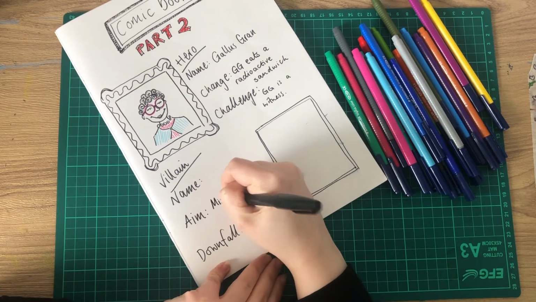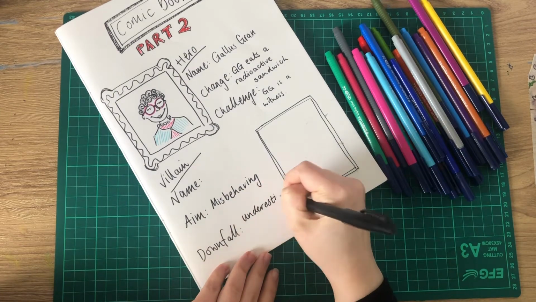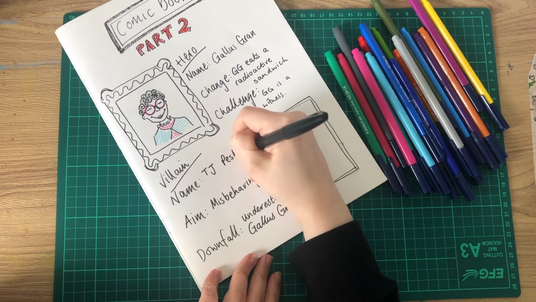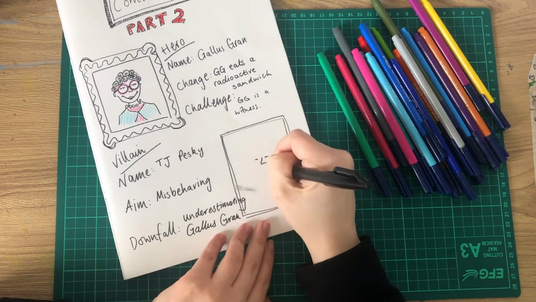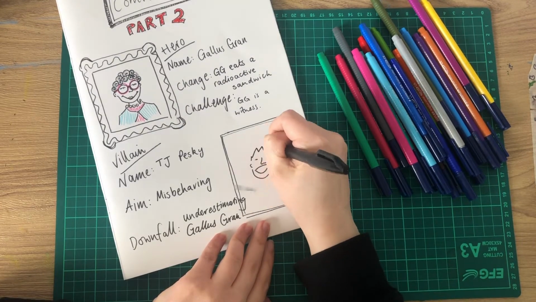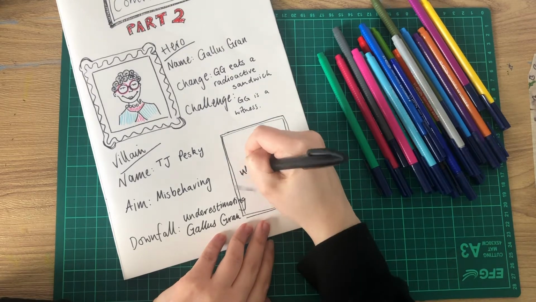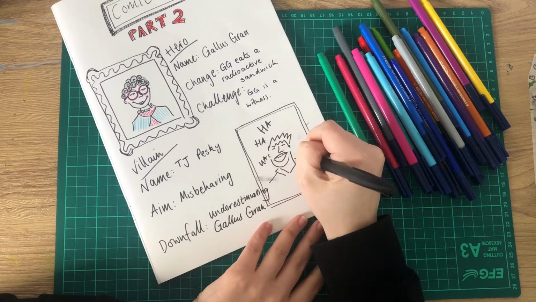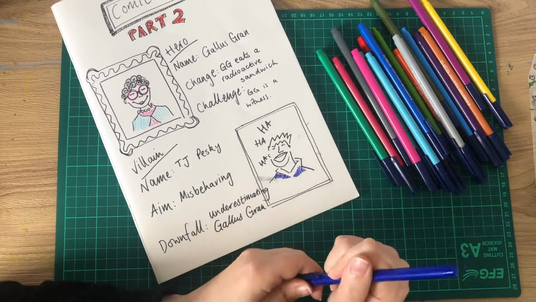Our villain is TJ Pesky. He's a young local youth that hangs about causing trouble. He likes to misbehave, and his downfall ultimately comes when Gallus Gran defeats him. So when you're creating your characters, have a think about what their name is and why they are the way they are.